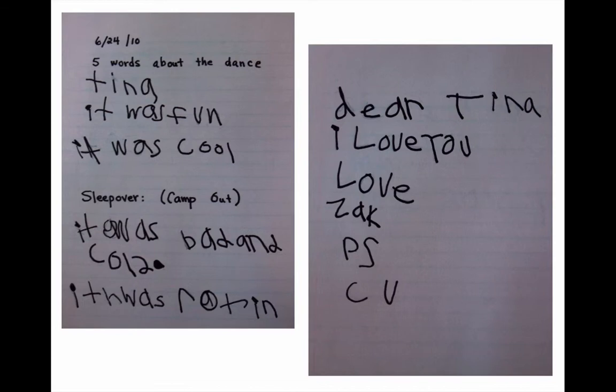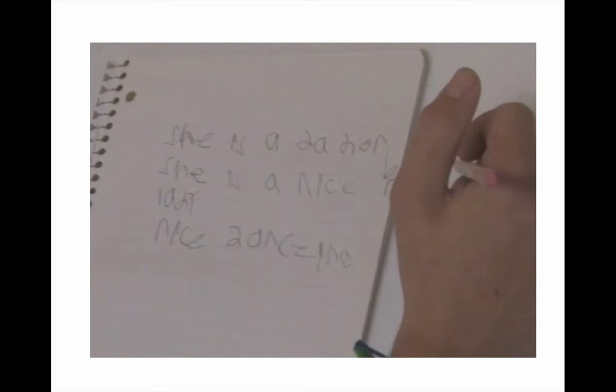Each day, his teacher would have him and the other campers in the group generate ideas about something they had done at camp. Zach generated a list about the camp dance. He wrote, "Tina, it was fun. It was cool." He also generated a list about the campout when the weather turned cold and rainy. He wrote, "It was bad and cold. It was rotten." The teacher then encouraged students to use their lists to write.